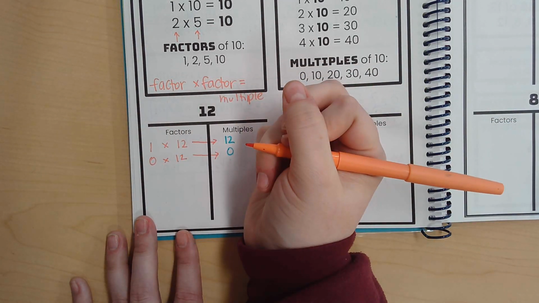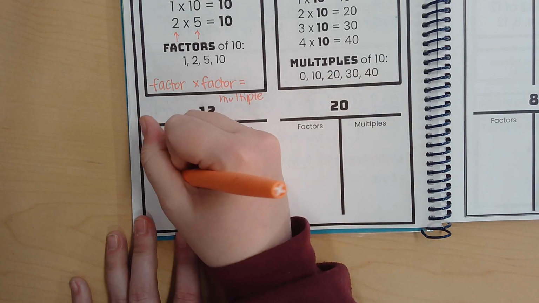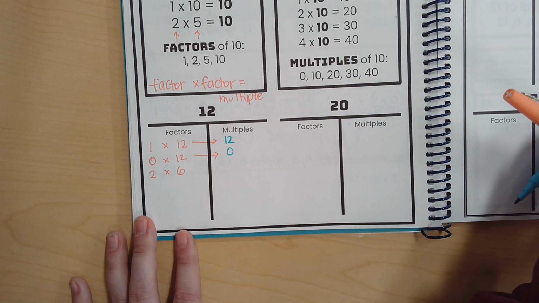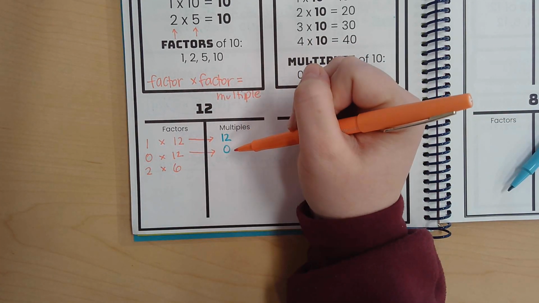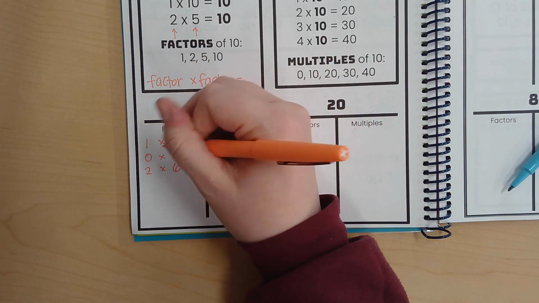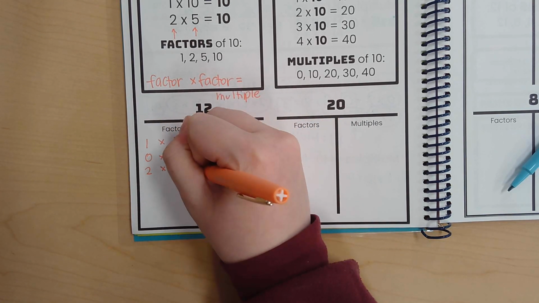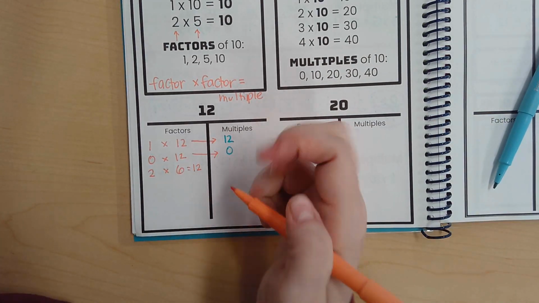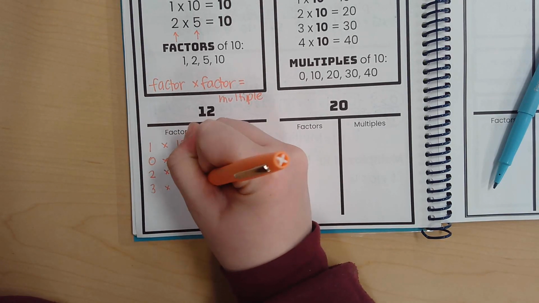Then we could do 2, because it's an even number. 2 times 6. And these ones over here are the only multiples so far. Now 2 times 6 is 12. So these are the numbers that make 12, remember? So 1 times 12, 0 times 12. Now 2 times 6 makes 12, right? But we'll come back for more multiples later. And then 3 times 4 is another way to make 12.